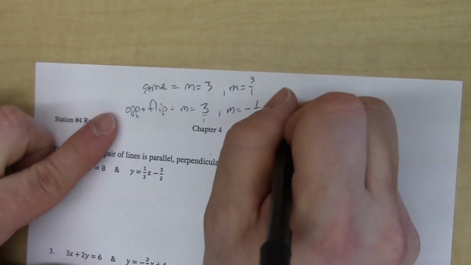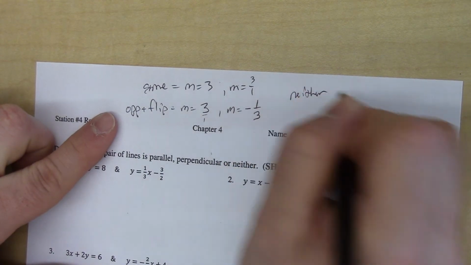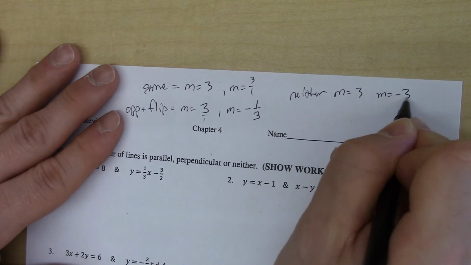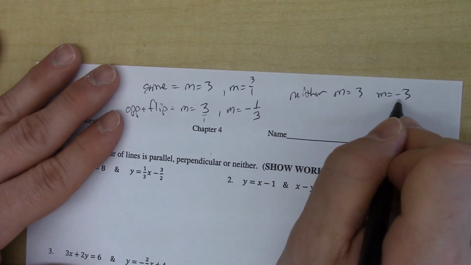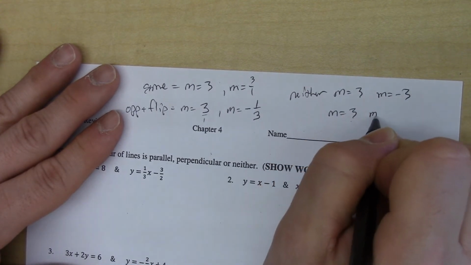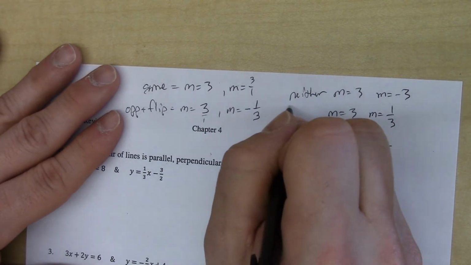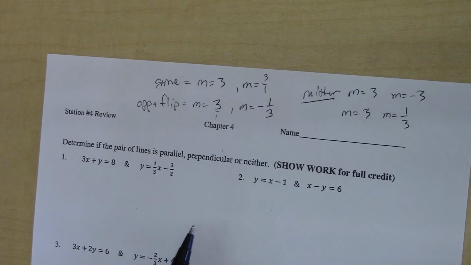Now for it to be neither, you're looking at something like m equals 3 and m equals negative 3. Those are opposites, but they're not flips. If I have m equals 3 and m equals 1/3, those are flips, but not opposites. Those mean neither.